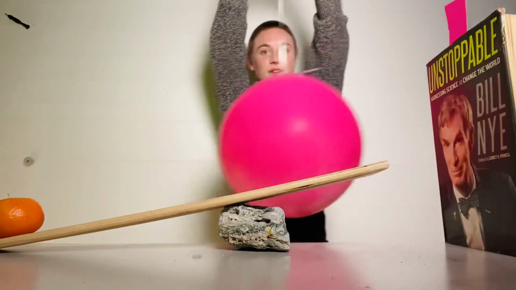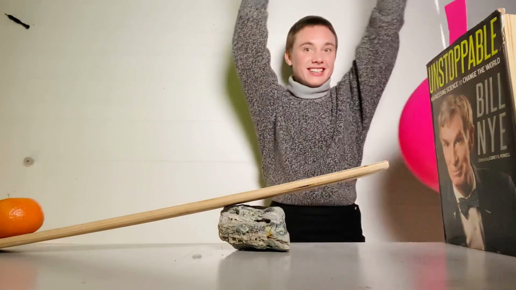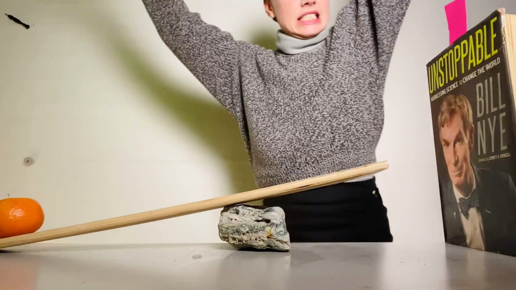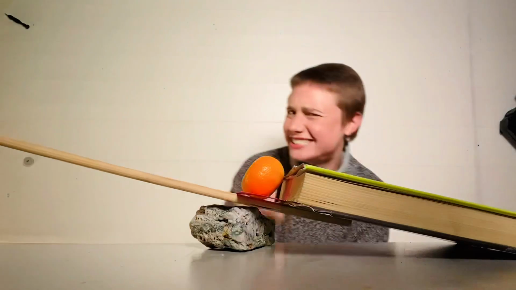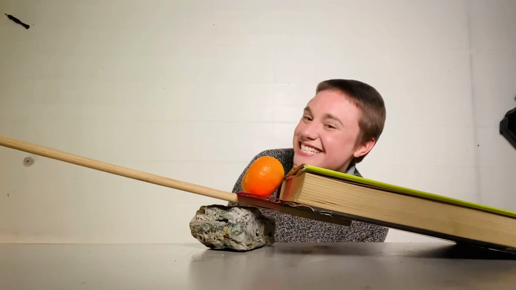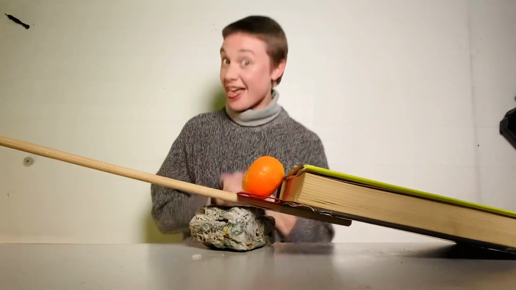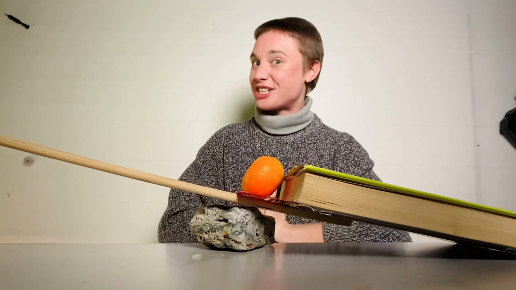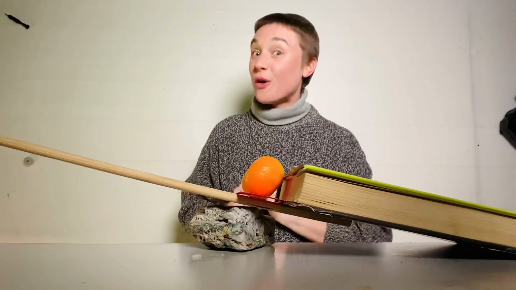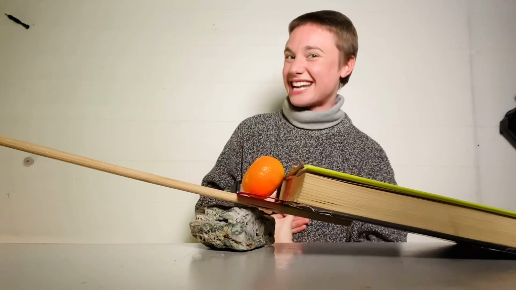All right, I'm going to swing the balloon to hit the book. Yay! Oh, and it made the orange roll down. That was really exciting. Okay, friends, so that was my chain reaction. You make your own chain reaction, and then I'm going to show you how to record your observations from your experiment today.